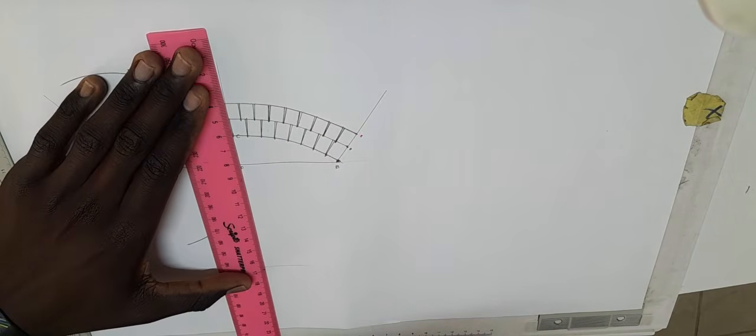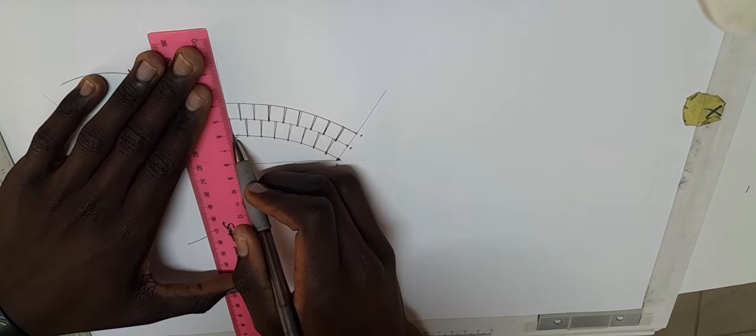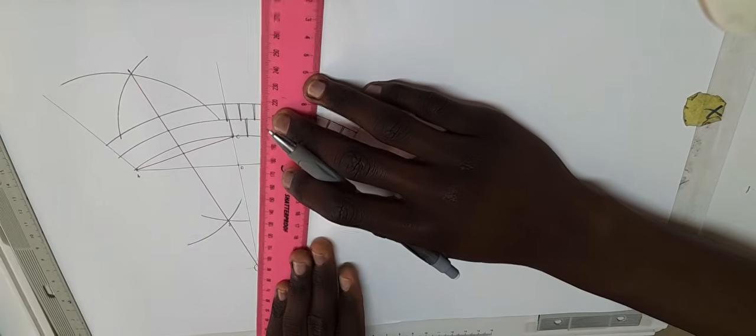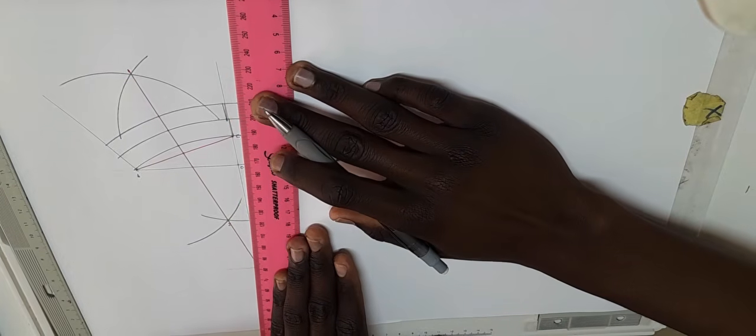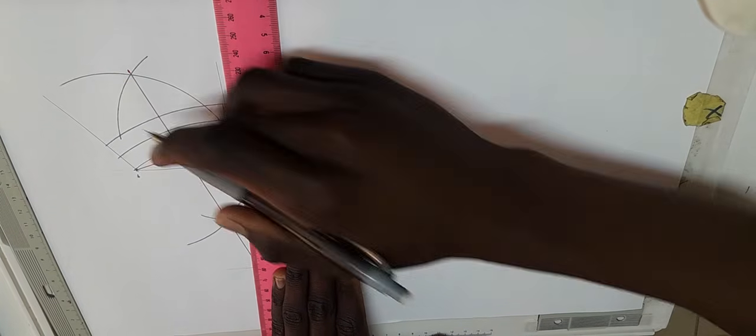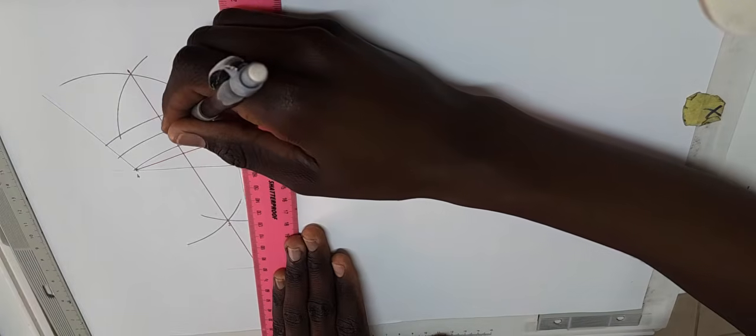For the last one, just right here again, I used the very same steps, the very same method, nothing new, nothing more, nothing less.